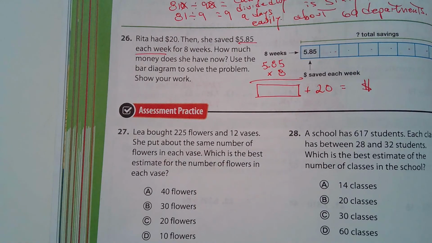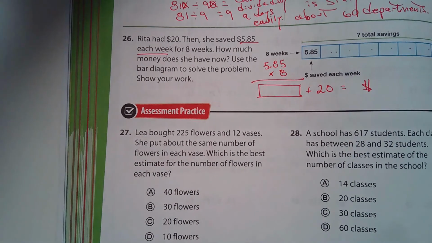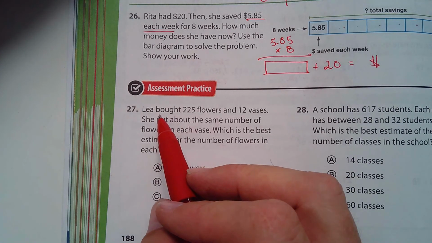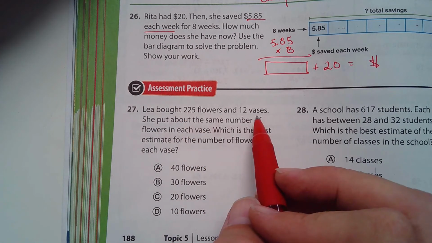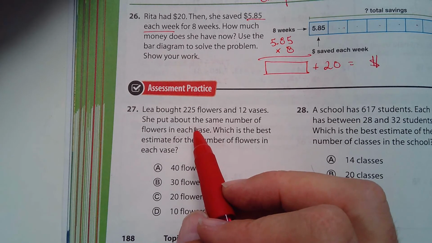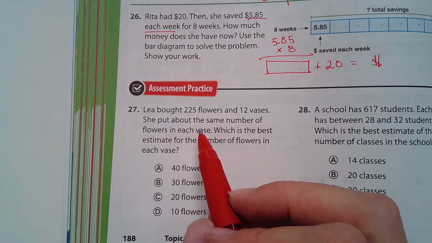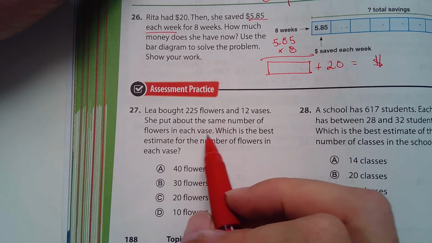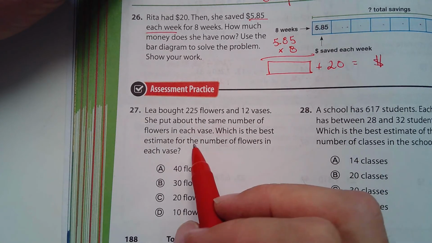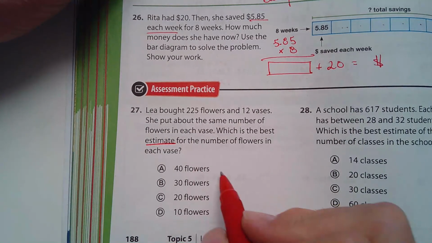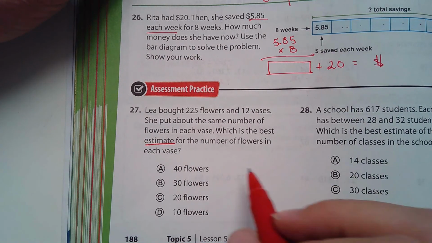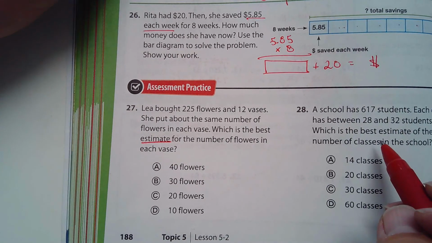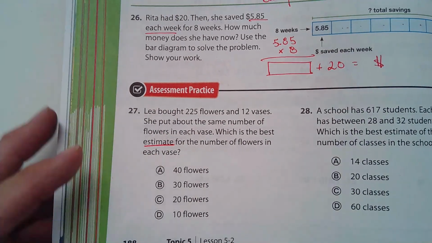Last two, multiple choice. You are on your own. I guess it's Leah bought 255 flowers and 12 vases. She put, I'm recording and I'm done in 30 seconds. She put about the same number of flowers in each vase, which is the best estimate. Again, we're not looking for an exact answer for the number of flowers in each. And you can do 28 on your own also. I will see you guys tomorrow.